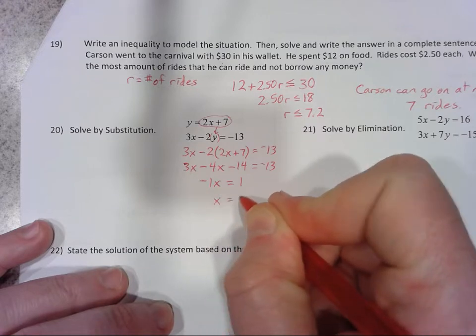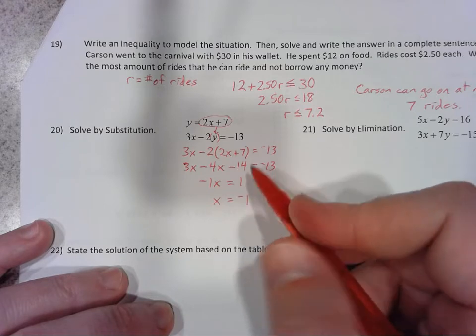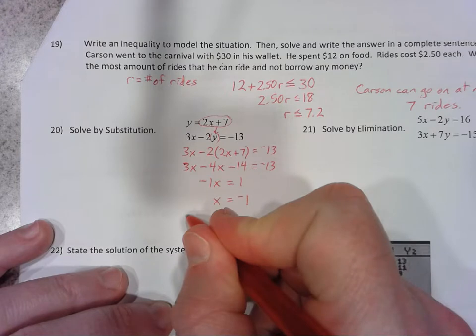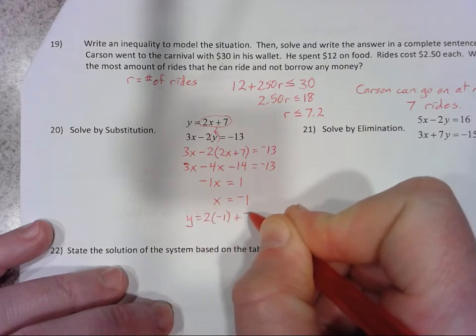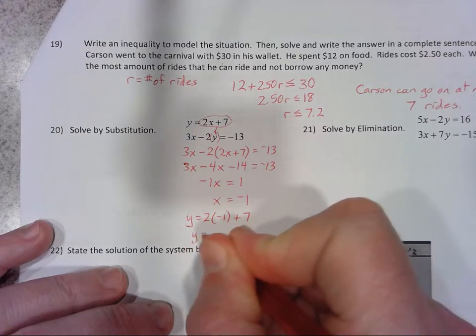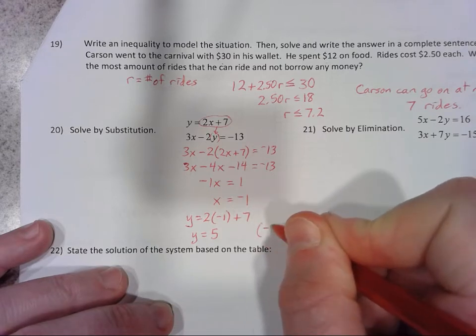X equals negative 1. So now I'm going to insert that negative 1 back into this equation that was solved for y. So y equals 2 times negative 1 plus 7. Negative 2 plus 7 is 5. So my solution is negative 1, 5.